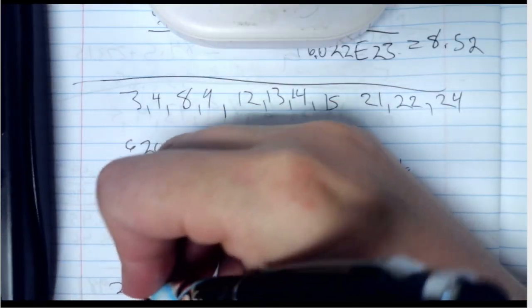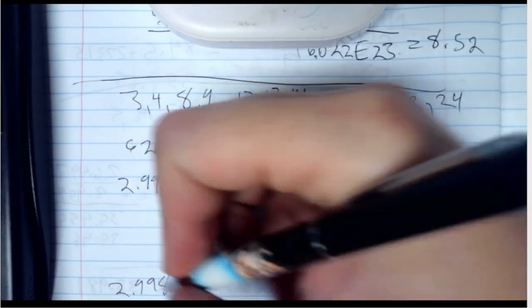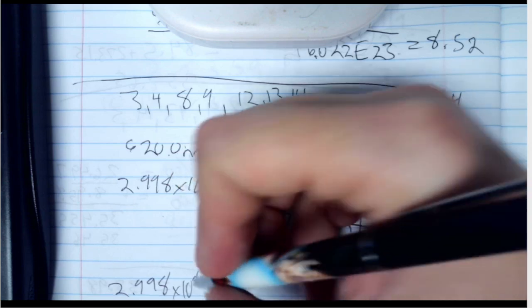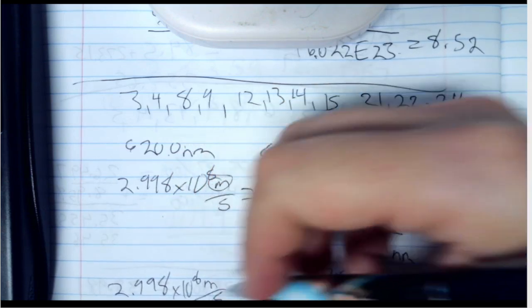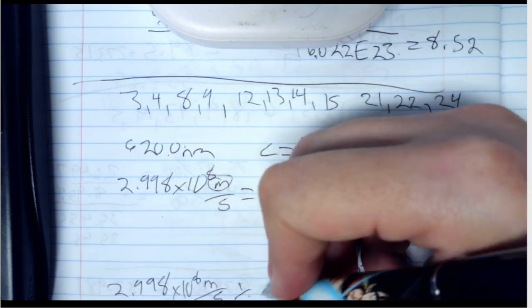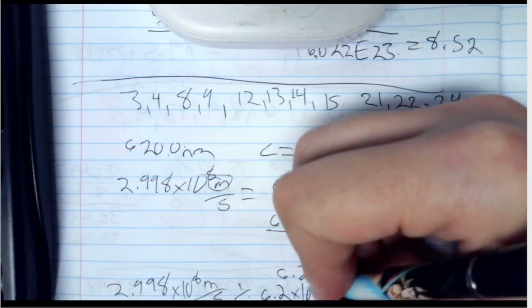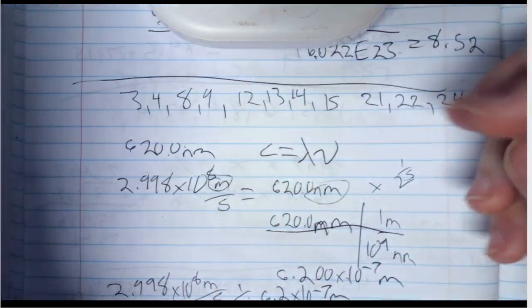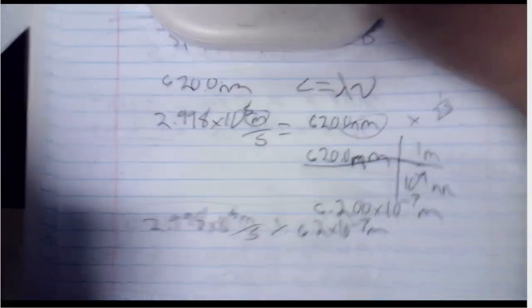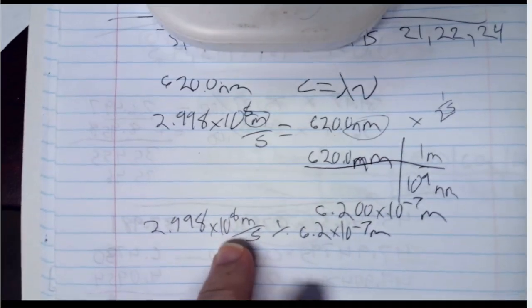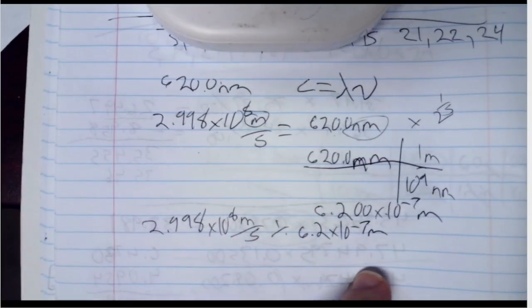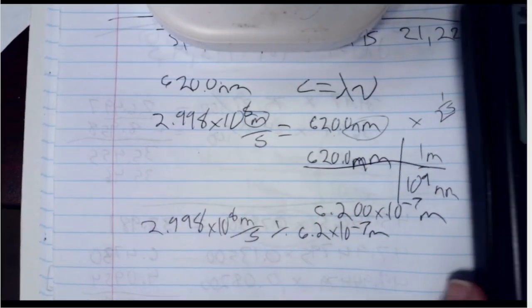So 2.998 times 10 to the 8th meters per second divided by 6.2 times 10 to the negative 7th meters is going to give me my frequency. Now, a big number divided by a small number, you expect a bigger number.